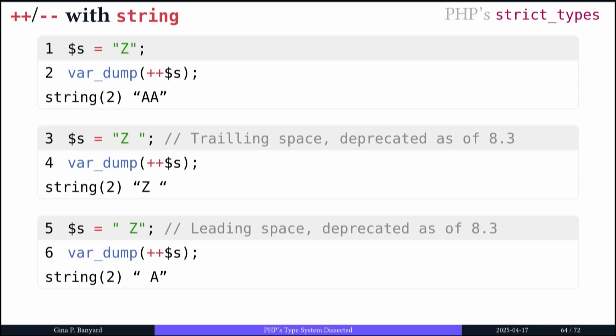The full deprecation for string increments is not yet there, but in 8.3 we also added str_increment and str_decrement, so that you can do this Excel-like string incrementation if you need to, before we can actually get rid of this whole behavior.